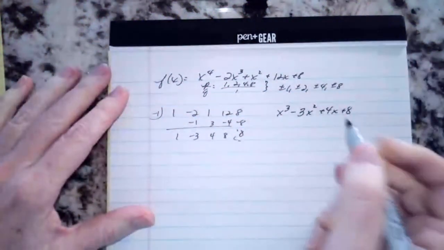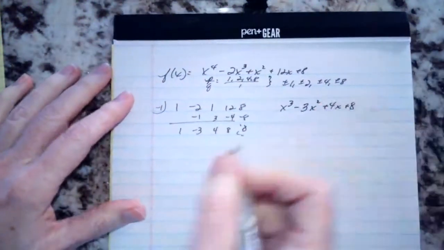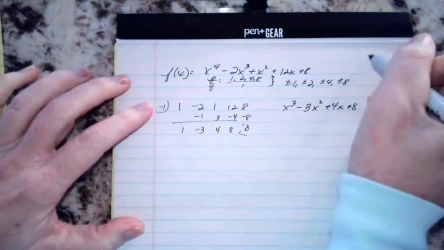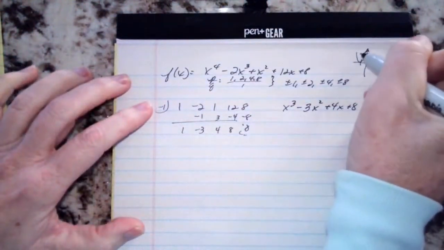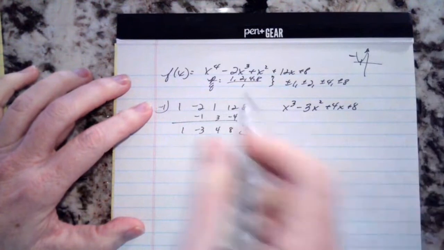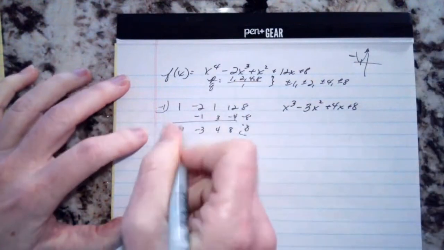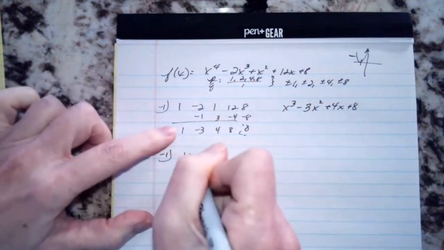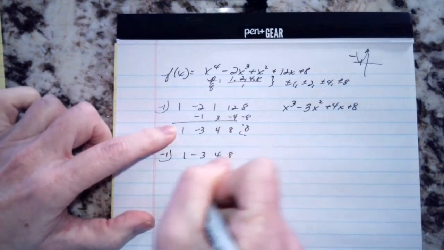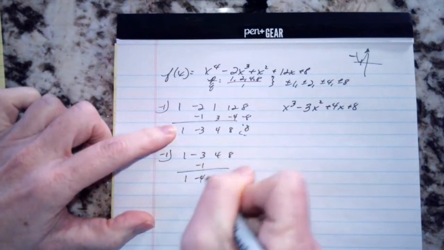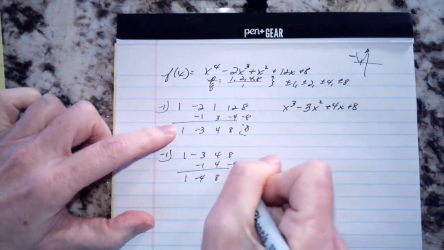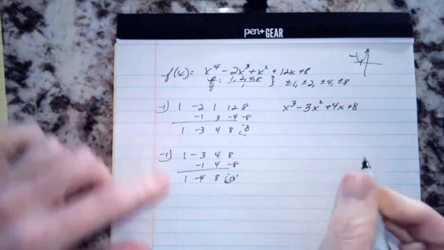Again, we need to see what we can do with that. So I'm going to try negative 1 again, thinking that it's a turnaround spot, something like that with something crazy going on for an x to the fourth. I'm going to try negative 1 again on these numbers. And there we go. Works again.